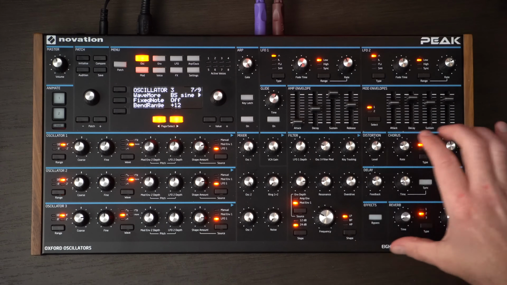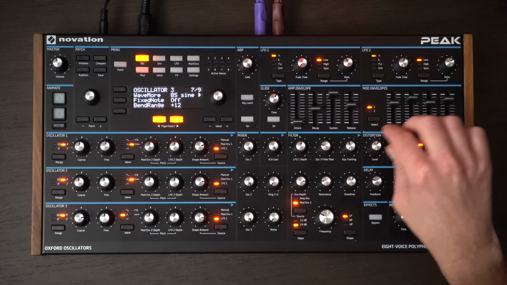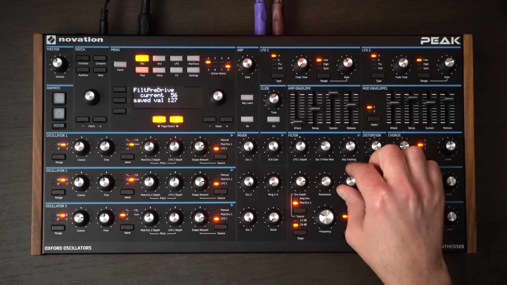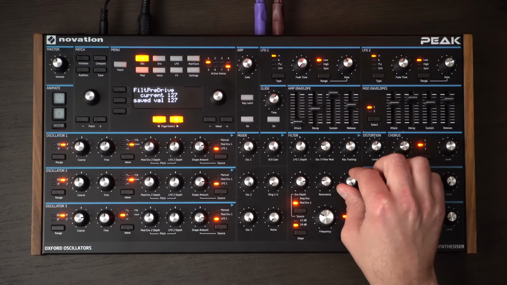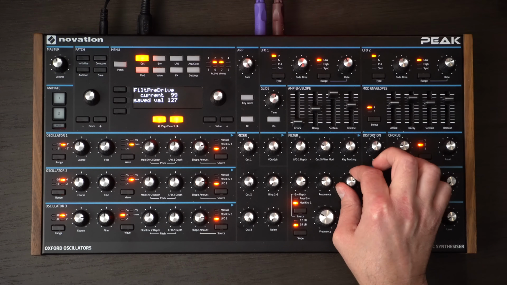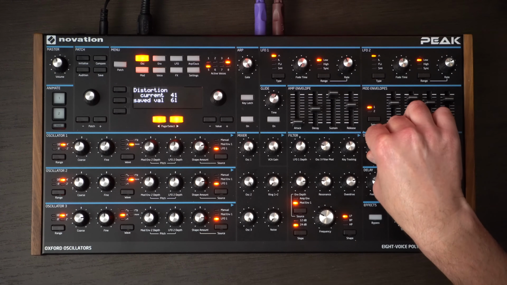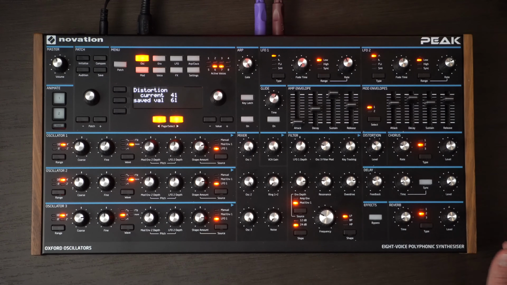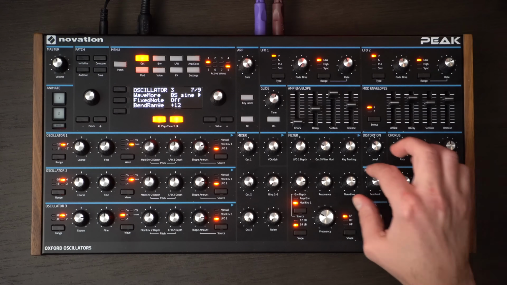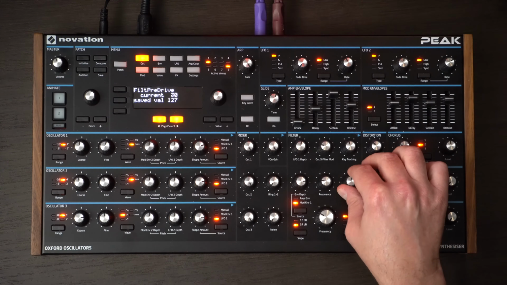From there, let's start to look at some of the effects. We're going to go overdrive. We're going to back that off to about 100. Distortion, about 40. Actually, we're going to pull down that overdrive a little bit more.